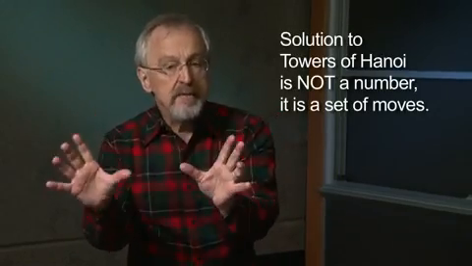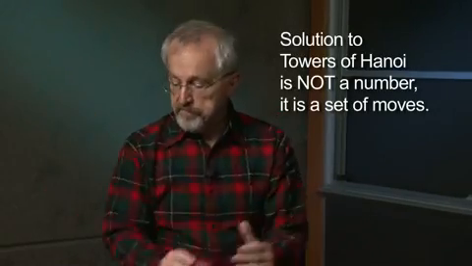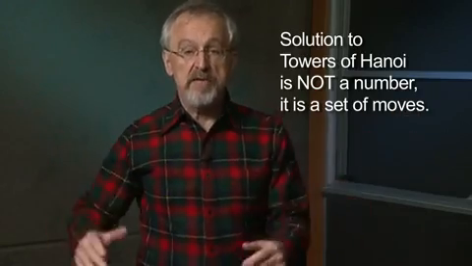So what is the solution to the Towers of Hanoi problem? First of all, the idea of a solution. Sometimes we think of a solution to an equation, it's a number. The solution to Towers of Hanoi is not a number, it's a set of moves. For the n equals 3 problem, it's a set of 7 moves. That's as efficient as we can be with n equals 3. N equals 4, it's 15 moves.